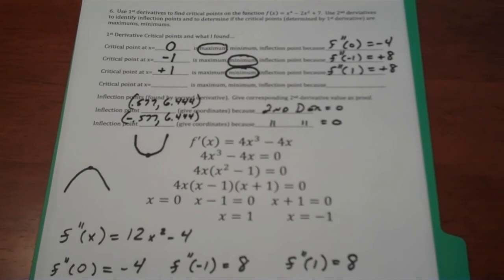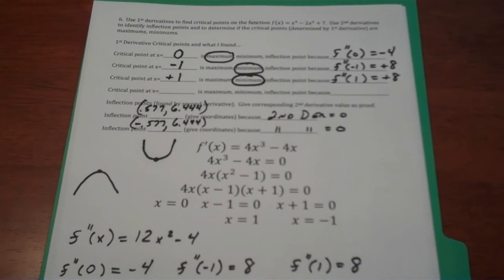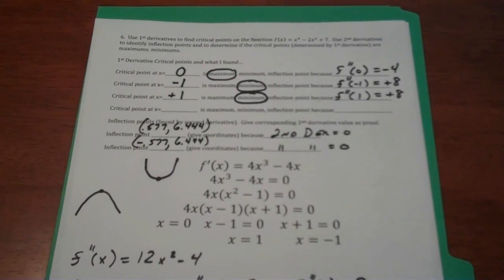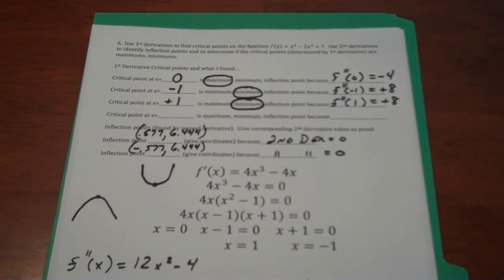And that is how you use the second derivative in order to find whether the critical points that you found using the first derivative were maximums or minimums, and how you use the second derivative to find your additional inflection points.